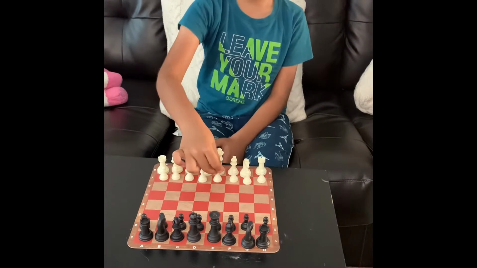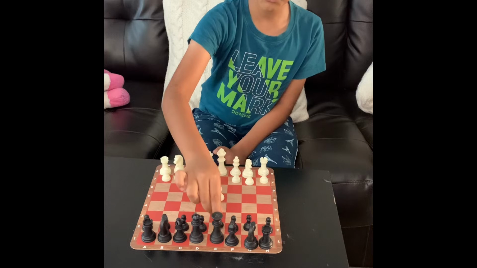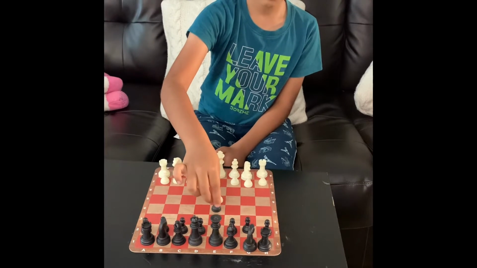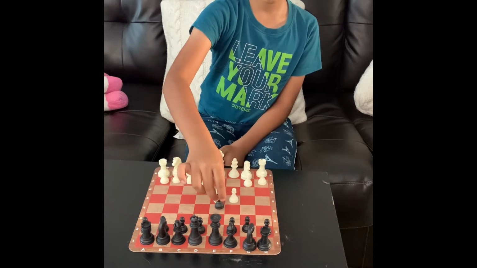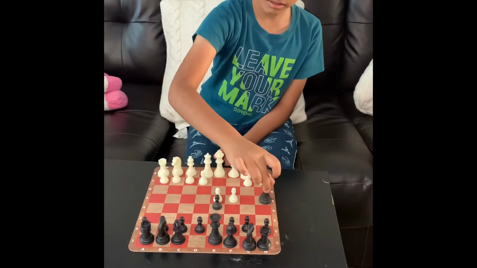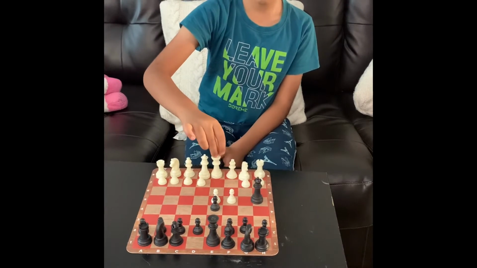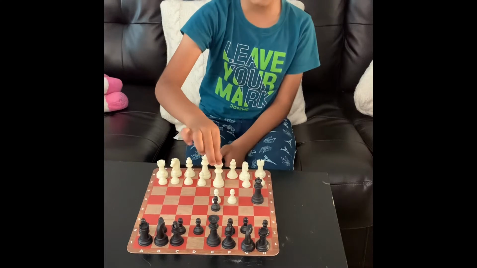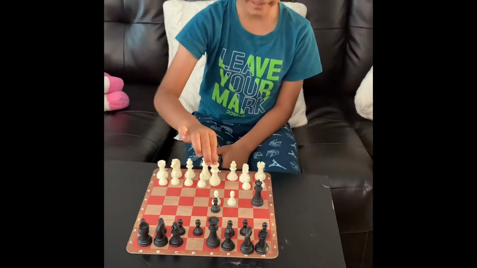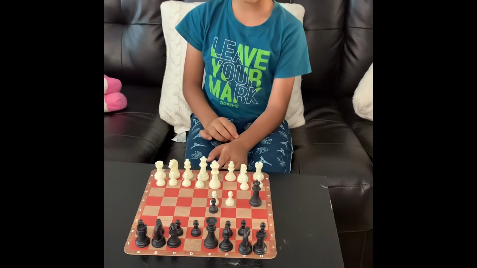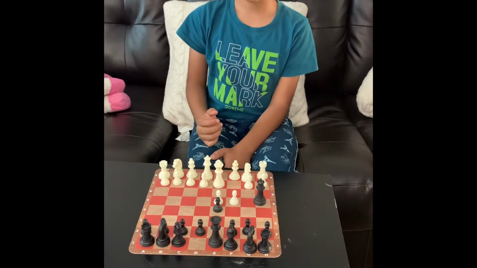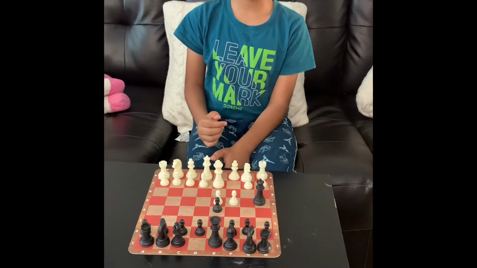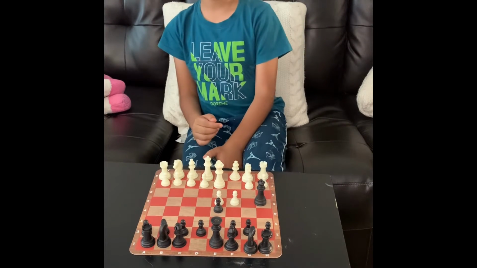Then if you do E5, E4, F5, and if you move the king like this, you move to E7. Now, moving your king in the early game is not good. Don't do that.